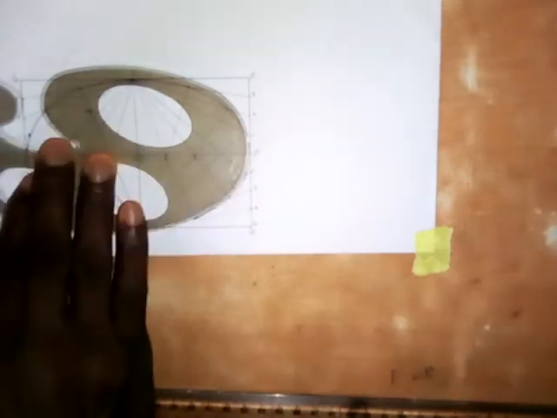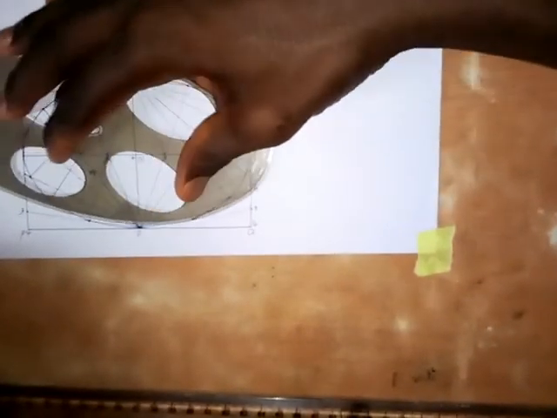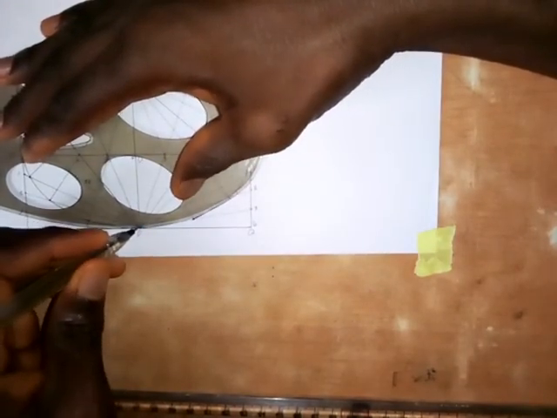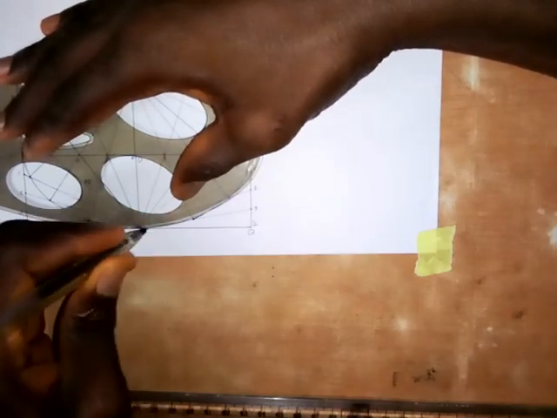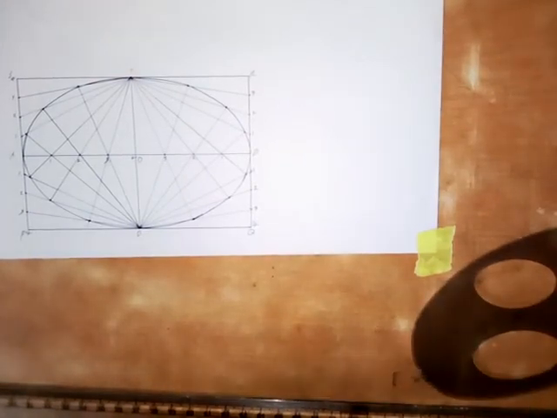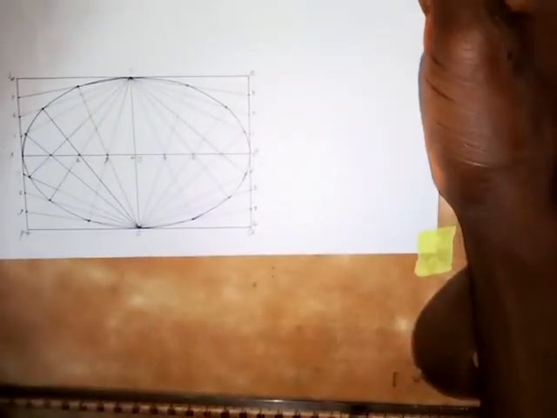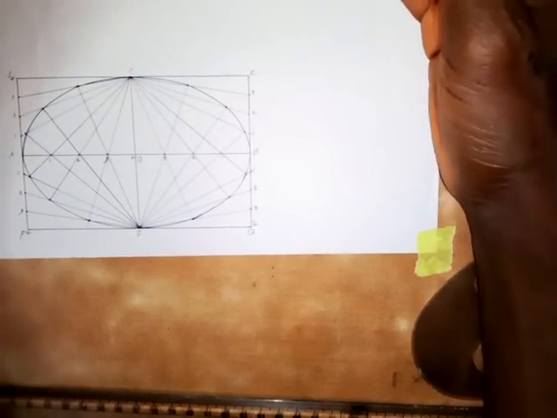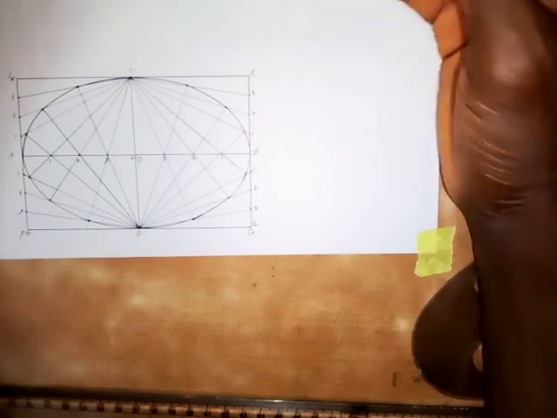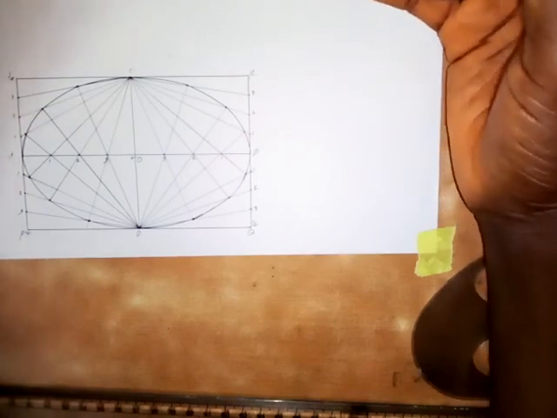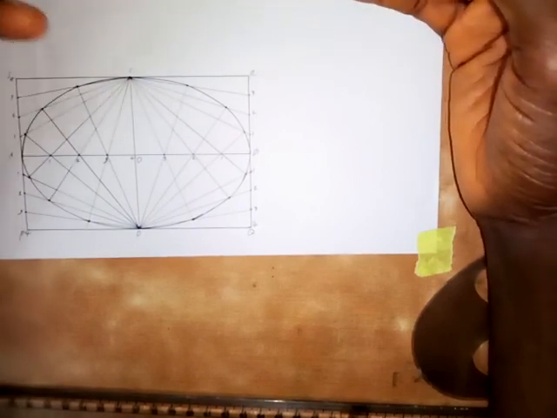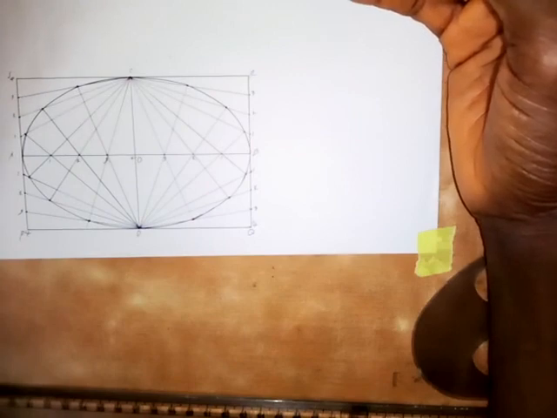All right, so the last part. Okay, so we are done with it. So this is the construction of an ellipse with the use of the rectangle method. This is simple, you just need to take your time to do it. So whenever you're asked to construct an ellipse with the use of the rectangle method, follow the steps that I explained here. Thank you.